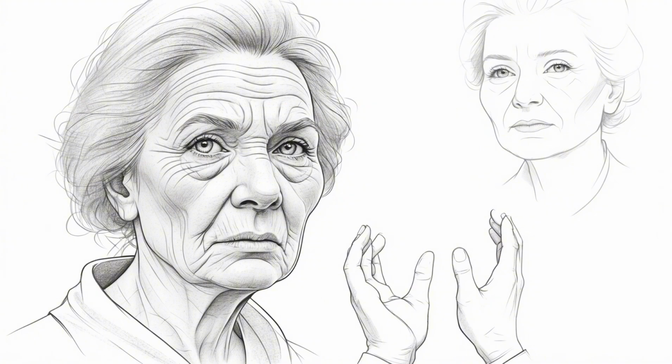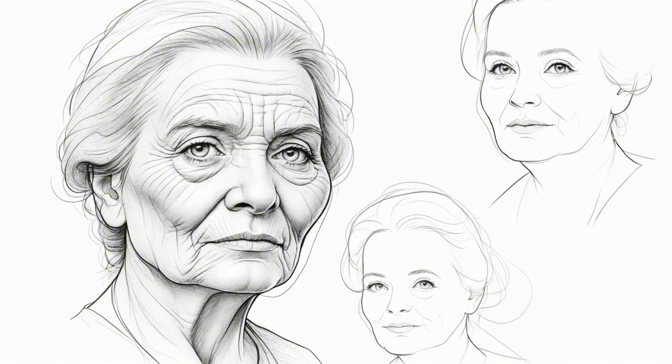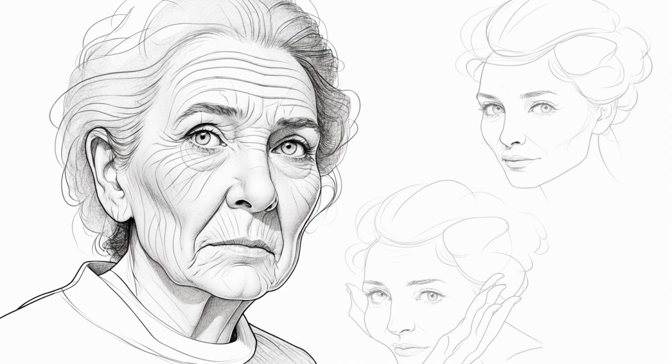Start as shown in Step A by applying the usual proportion guidelines to block in the face. In Step B, begin adding shapes to represent wrinkles and loose skin. Notice that the shading is bold and strong, which helps depict the rough, weathered texture of the skin. As people age, certain features begin to sag and become less symmetrical.